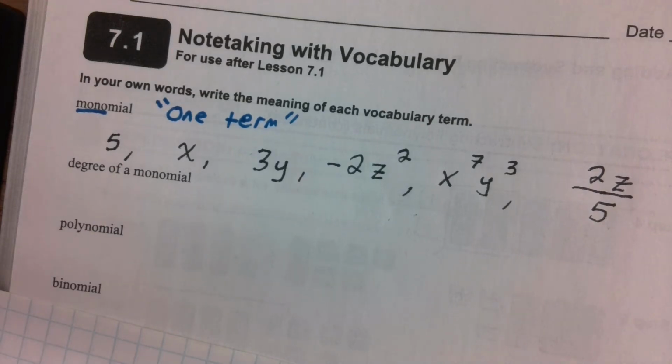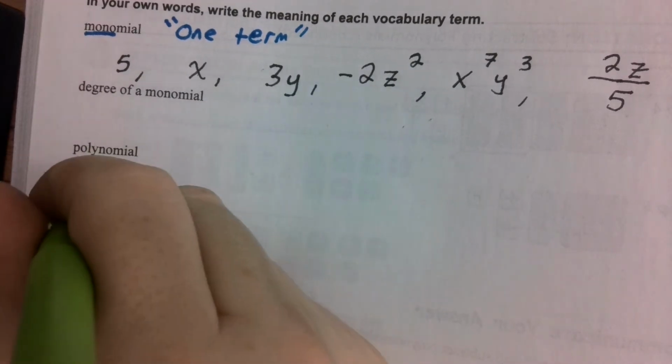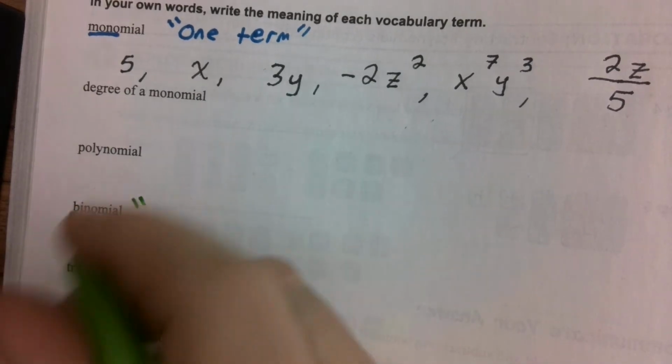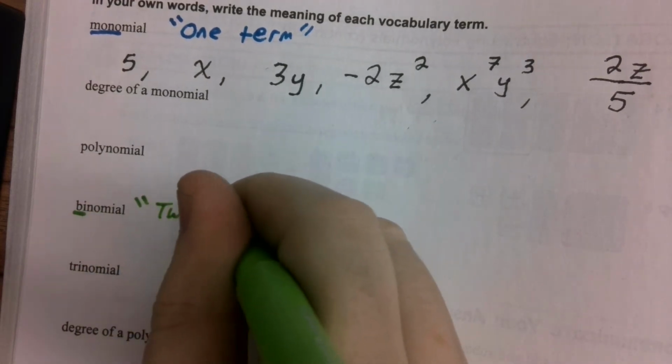So, if monomials are just one term, where everything is being multiplied or divided, that means we also have another definition figured out. Down below, a couple spaces down, we have something called a binomial. If a monomial is one term, what do you think a binomial is? It's two terms.